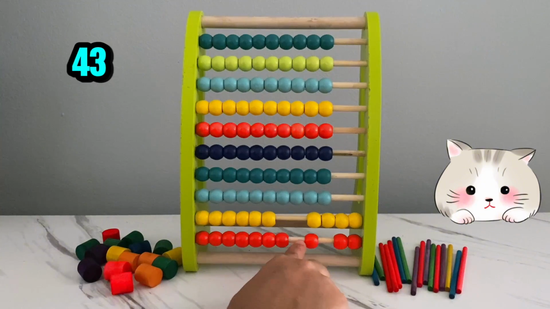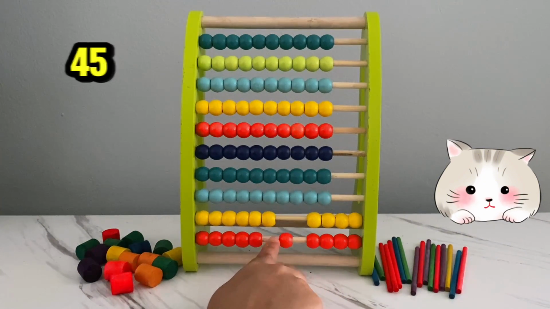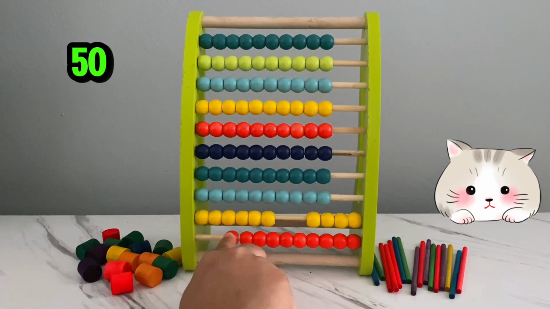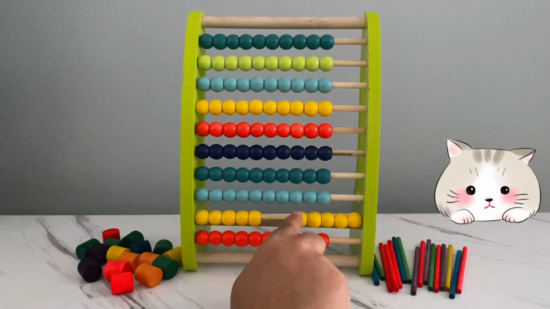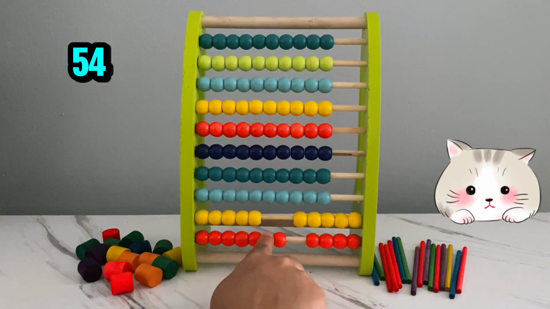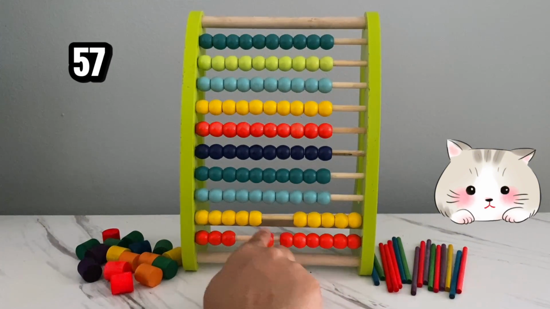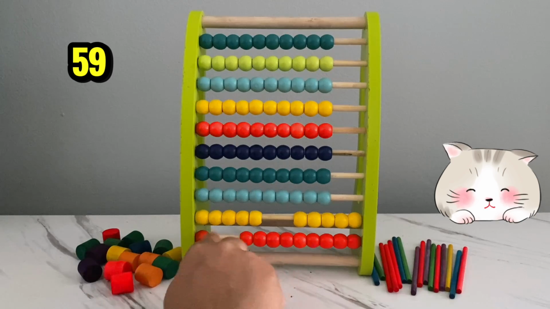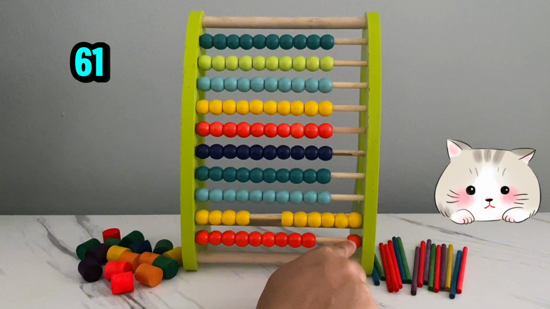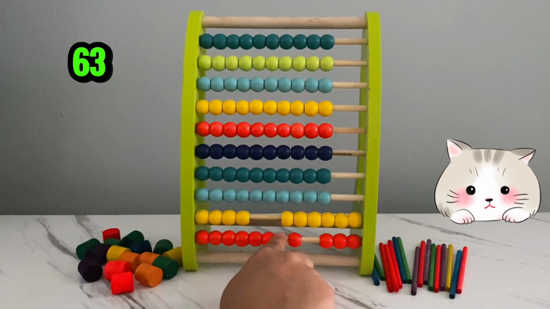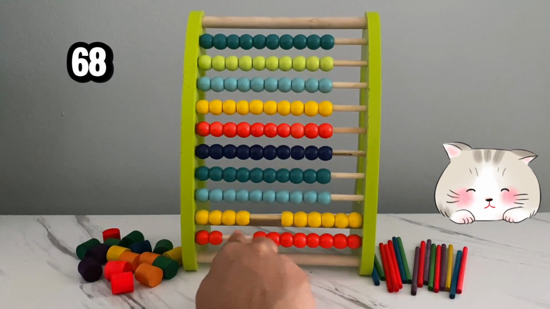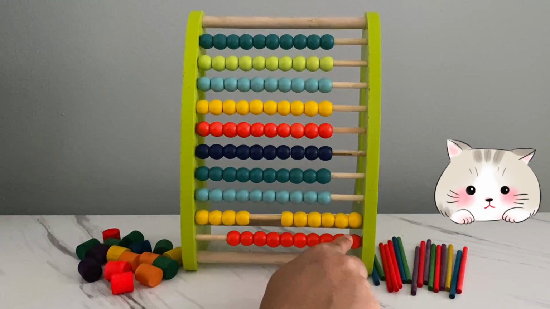41, 42, 43, 44, 45, 46, 47, 48, 49, 50, 51, 52, 53, 54, 55, 56, 57, 58, 59, 60, 61, 62, 63, 64, 65, 66, 67, 68, 69, 70.